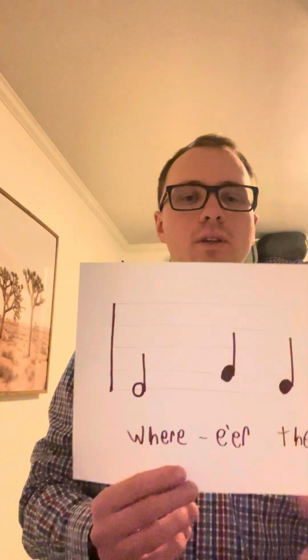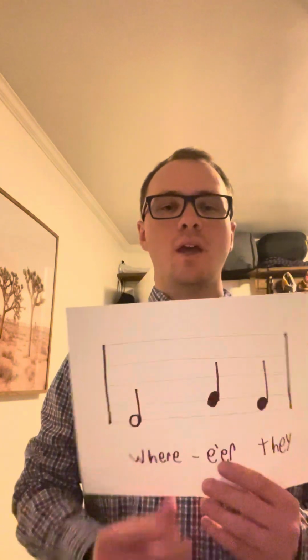Where'er they go, 1, 2, 3, 4, 1. So a half note is going to take up half of that measure, and when you take up half the measure, you're actually going to hit 2 beats as you're conducting. Where'er they go. So you're actually going to hit 2 beats as you're conducting in a half note. And then there's a whole note. Now, a whole note is like that note at the end, go, right?